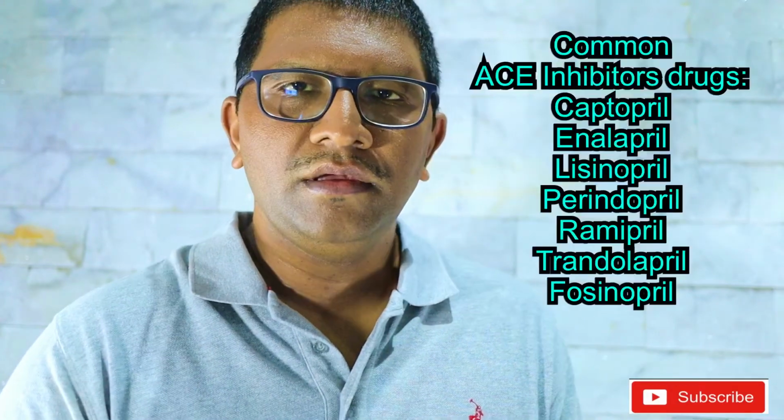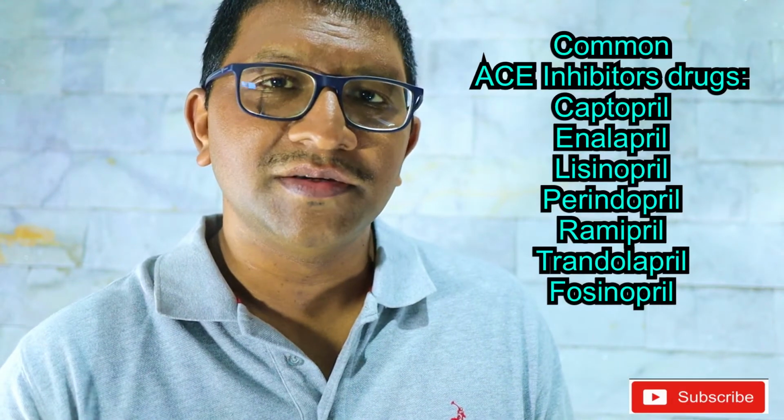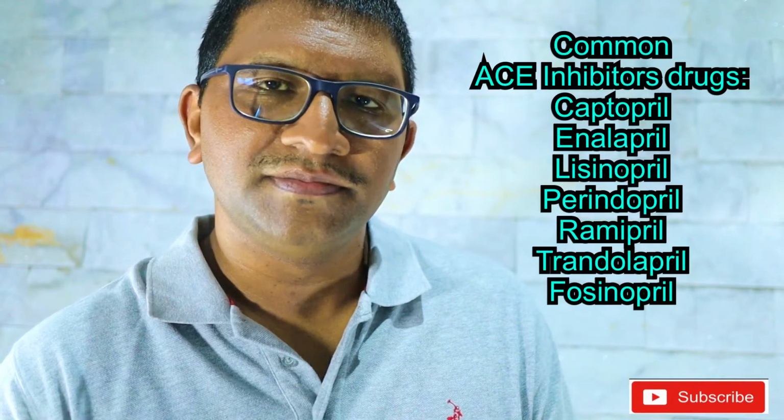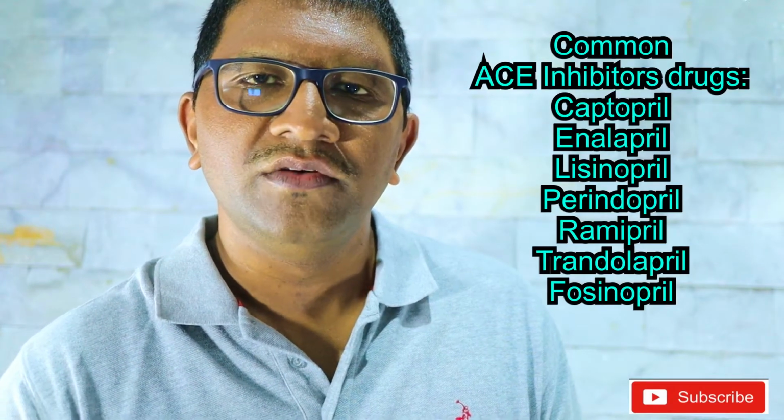Common drug names for ACE inhibitors are captopril, enalapril, lisinopril, perindopril, ramipril, trandolapril, fosinopril. As you can see by their names, most of these drugs end with the letters PRIL. This makes it easy to identify this class of drug when looking on the package insert.